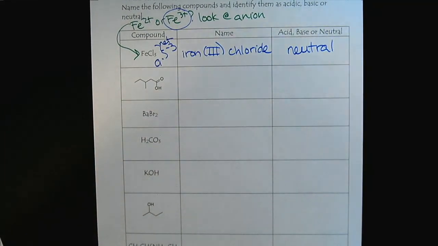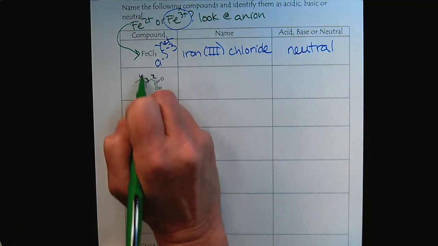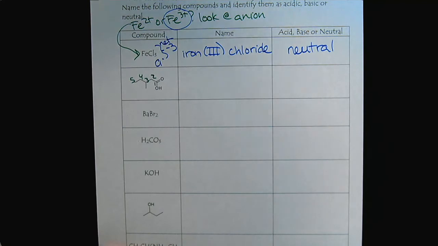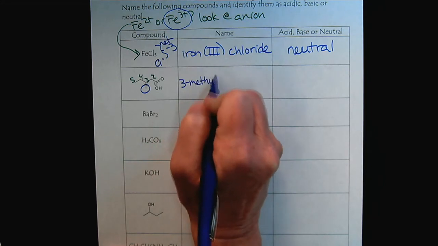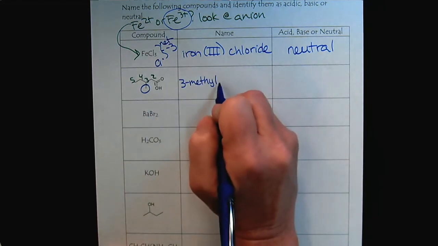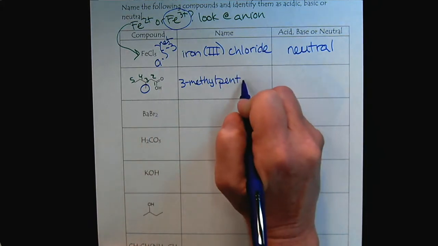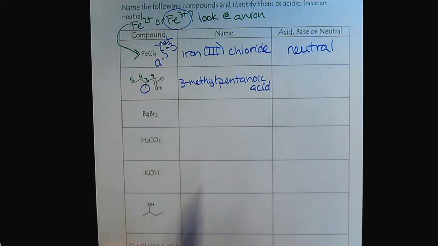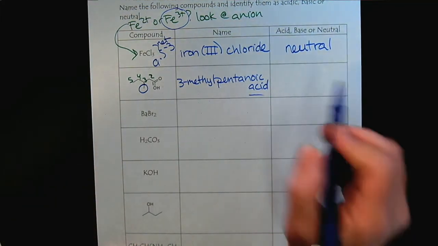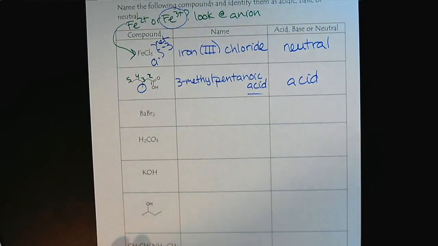Now we have an organic acid. So we find the longest continuous carbon chain. Note any branches. So 3-methyl, and then a 5-carbon, right? That would be pent. And the carboxylic acid tells us anoic acid. And acid, base, or neutral, this one's pretty easy. If acid's in the name, we know it's an acid.